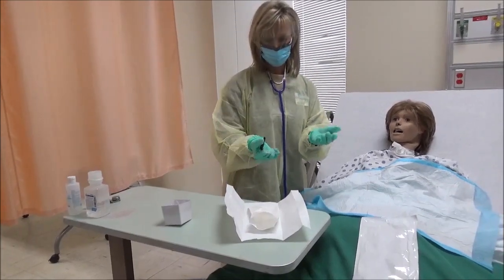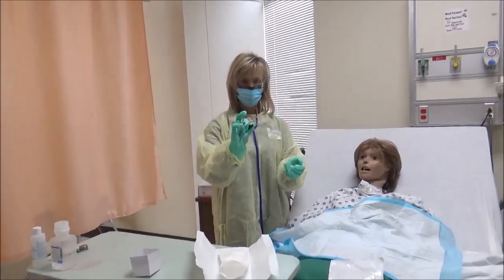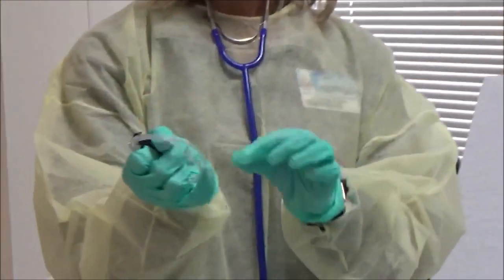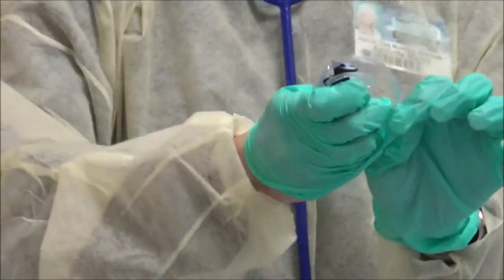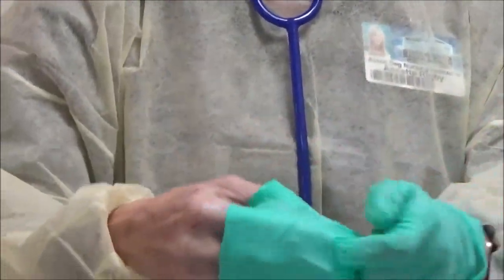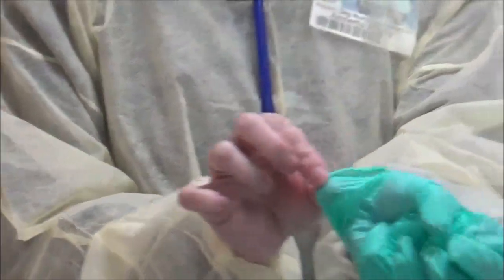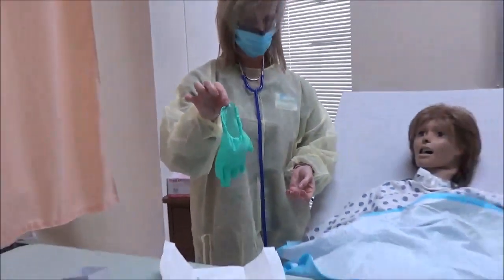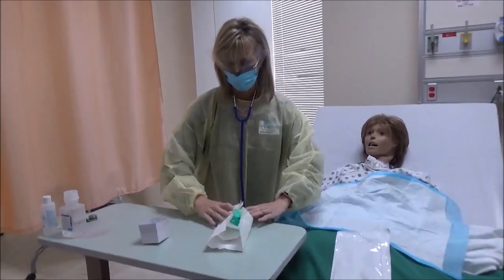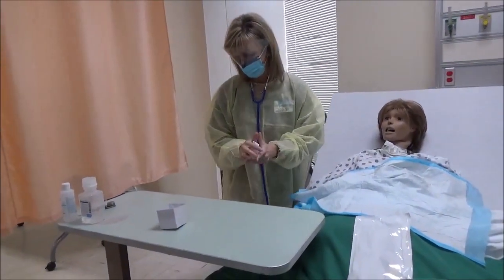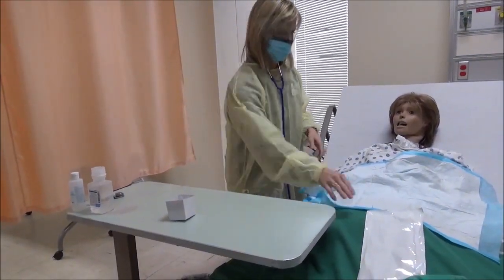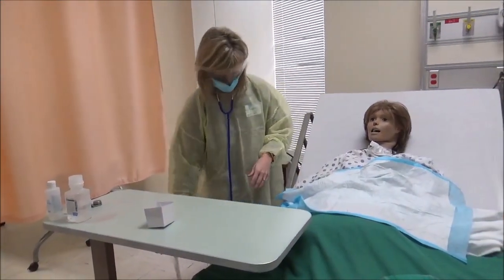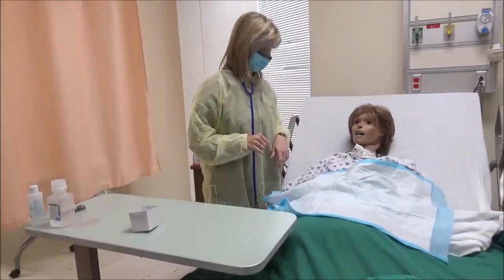And then I'm going to clean up my supplies. I want to gather up my suction catheter in one hand and keep it there. I want to take my gloves off. All that nice and neat right there in my gloves, and I can just throw all of this away. And clean up my supplies, assess my client.